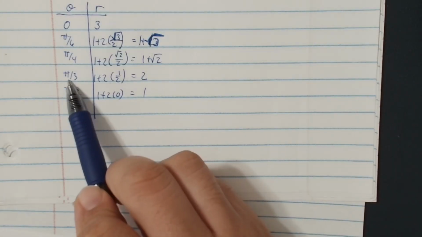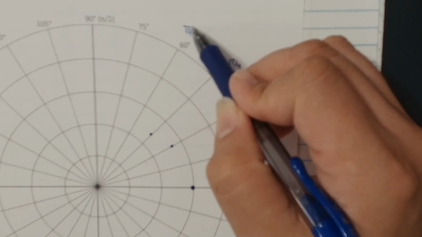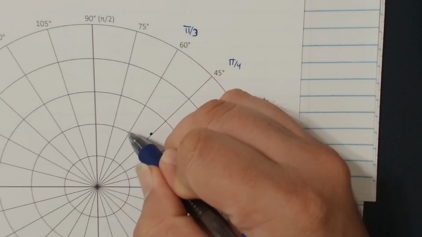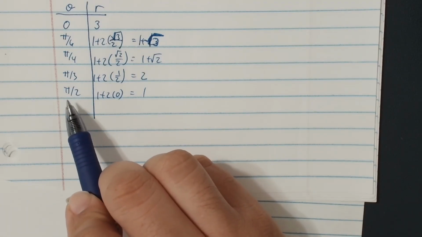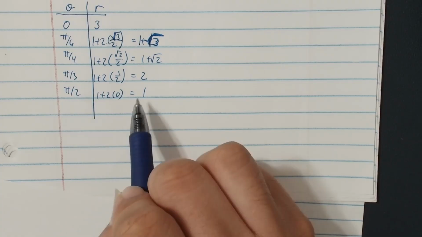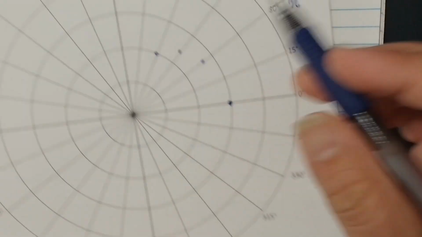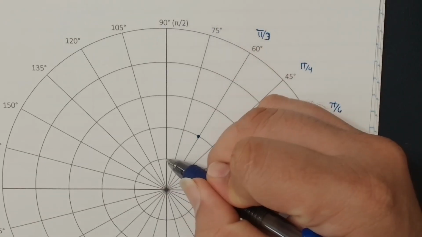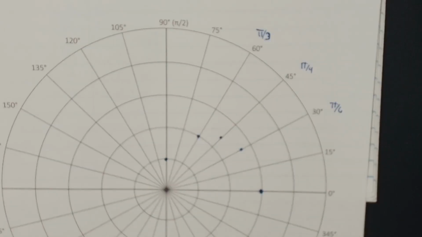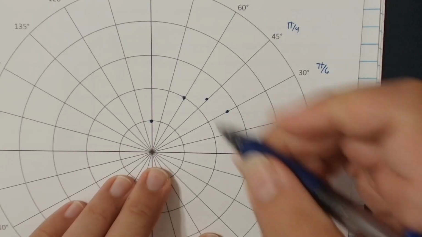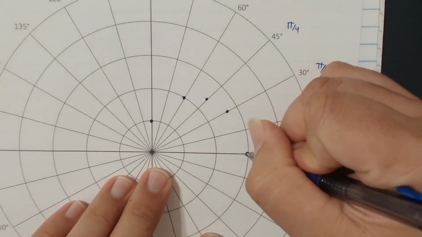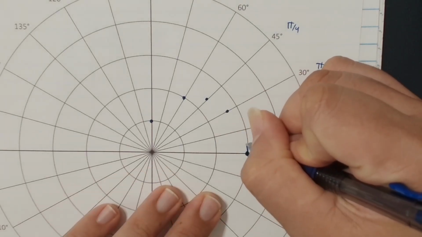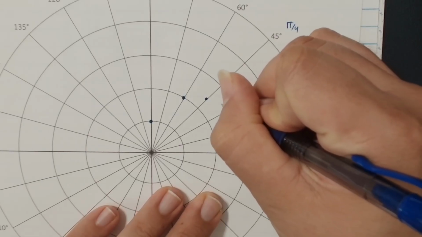And then if I plug in pi thirds, I get 2. So if I'm going in the direction of pi thirds, I'm going to go forward 1, 2 steps like this. And finally, if I plug in pi halves, I get r equals 1. So if I'm going straight up in the direction of pi halves, I go up 1 step. Okay. I'm not done yet. I haven't finished my graph, but that's how much I have right now. And I'm going to go ahead and connect my dots so far.